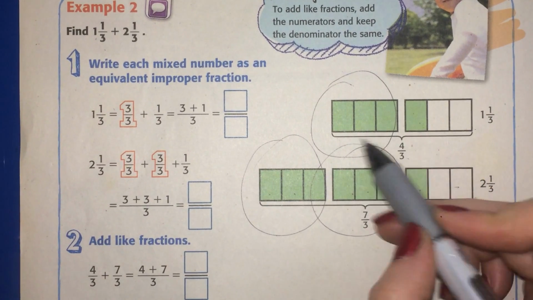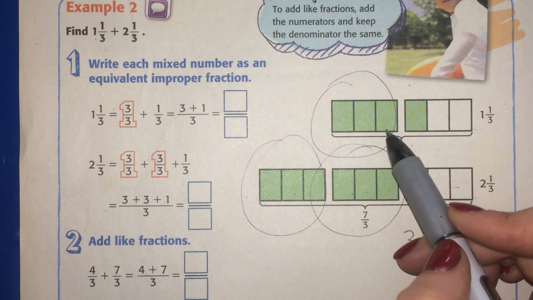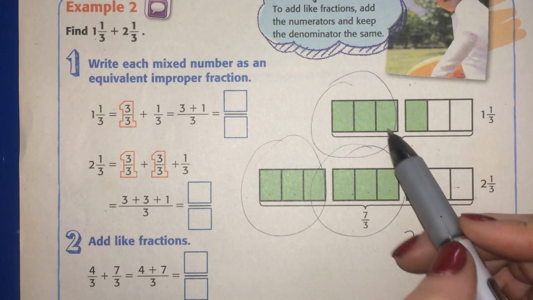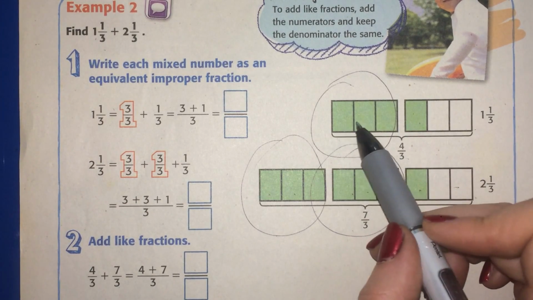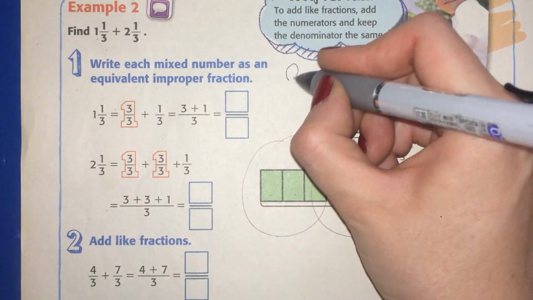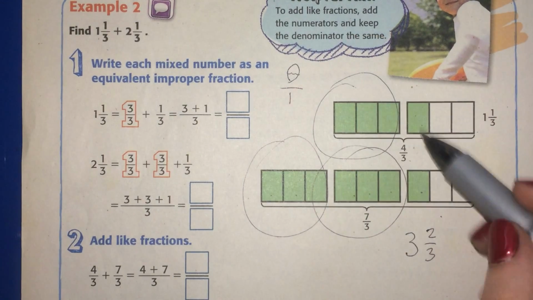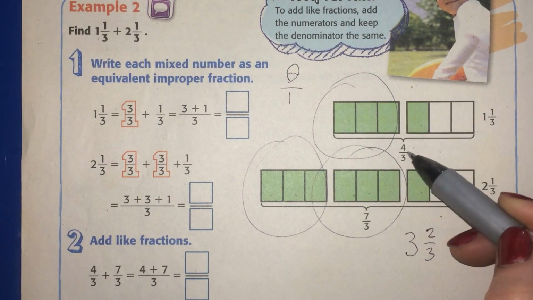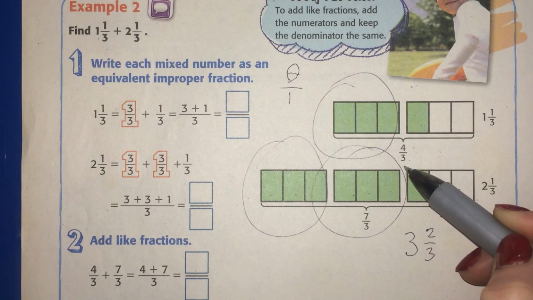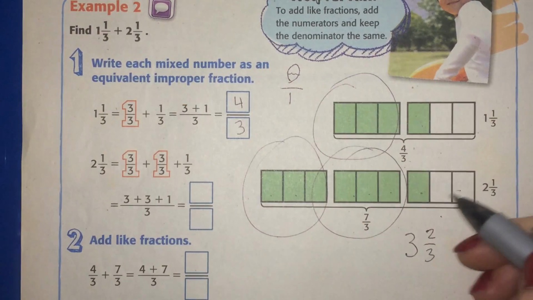But they've shown us another way where they turn the mixed number into an improper fraction. So they've shown us this as an improper fraction. Remember those Humpty Dumpty fractions where the numerator is big. So there's 4 pieces out of 3.